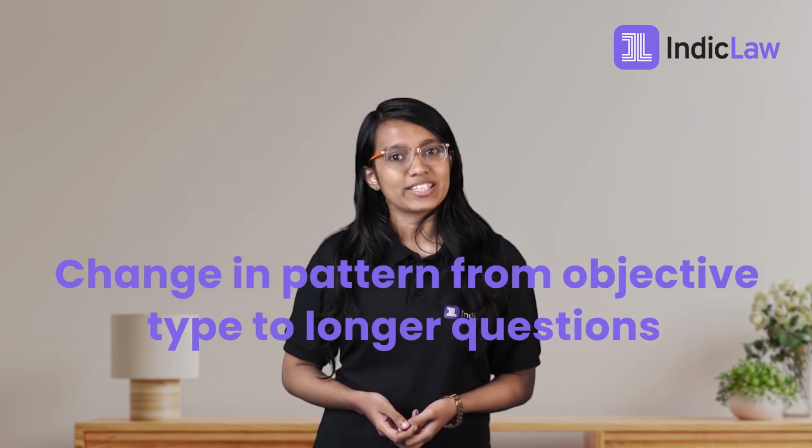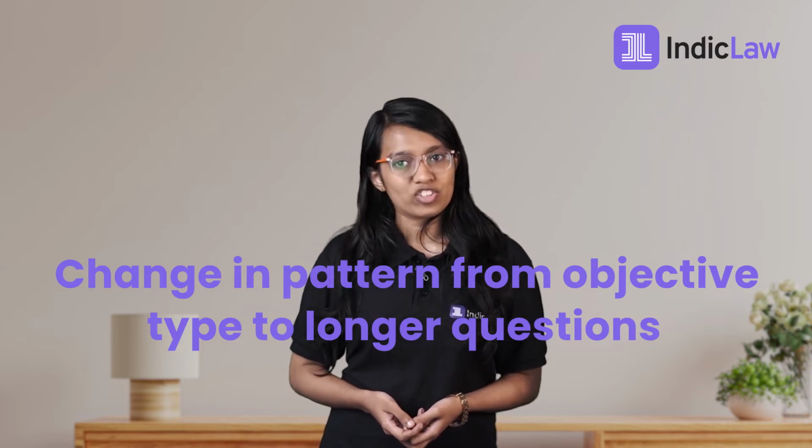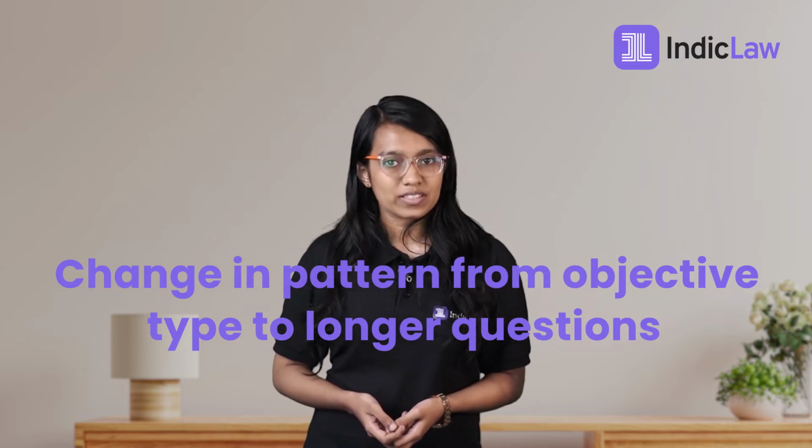The CLAT pattern did take a turn from purely objective questions to passage-type questions, taking many law aspirants by surprise. So this section now requires you to apply your mind as well as your knowledge. Furthermore, this is not a section you can avoid or decide to improvise at the exam, since this accounts for a significant 35 to 39 questions out of the total 120 marks in this exam. Hence, stay tuned as we uncover the hacks to prepare effective notes.